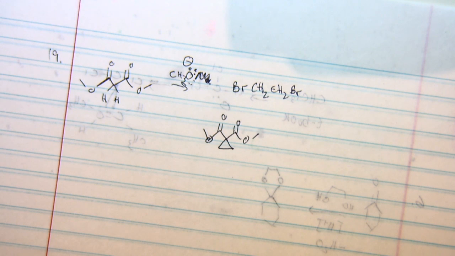So let's go to number 24. So this is another one. So how do you guys feel about 24? So basically, what is Cl2 and NaOH going to do to this? Yeah, this one's a little weird of a reagent.